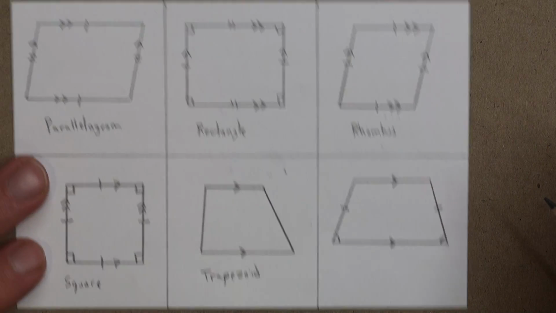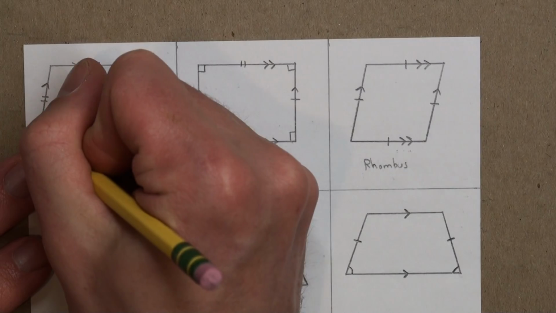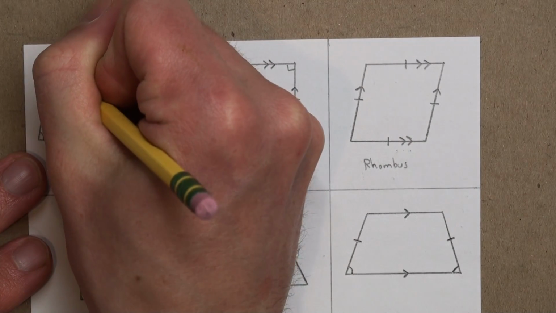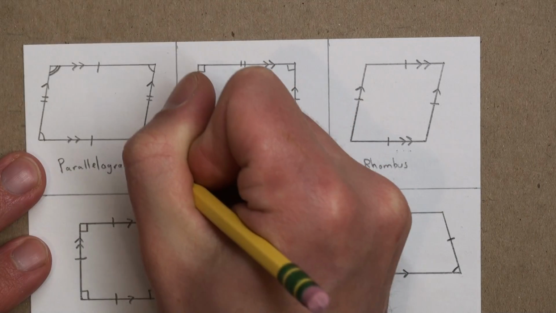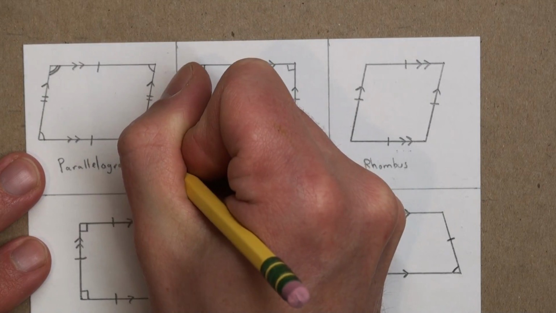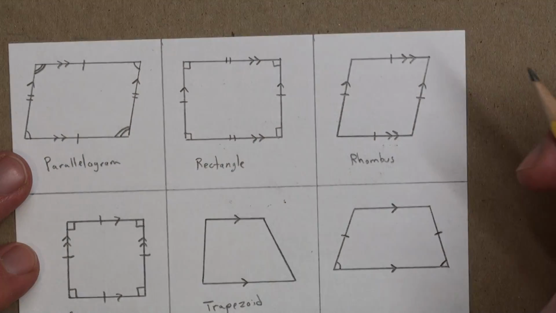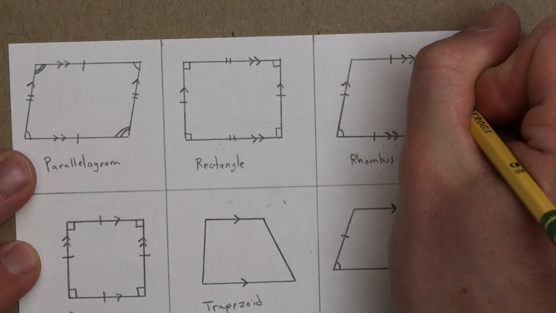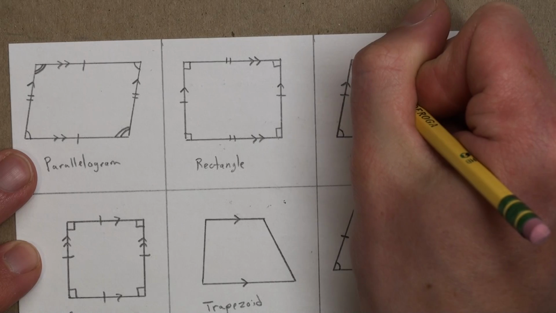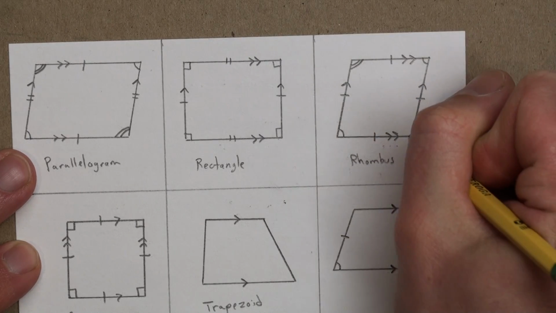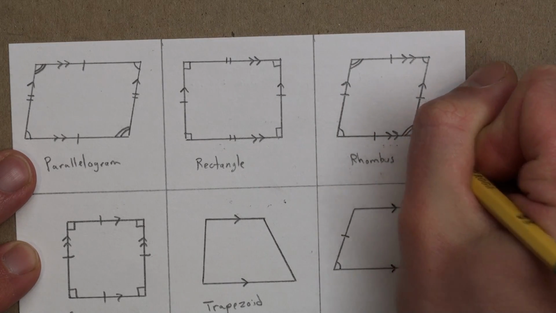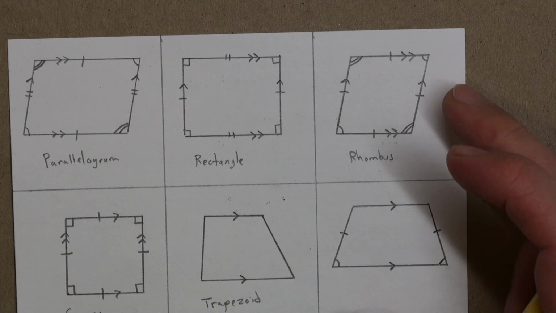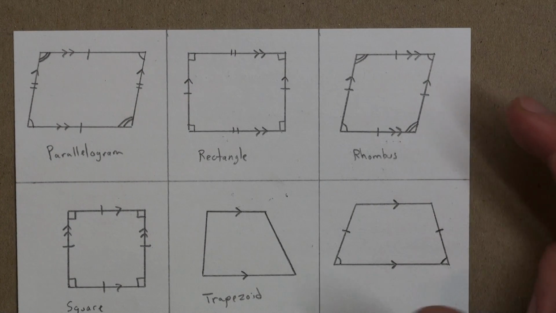Now, let's just go back to the parallelogram and let's just label a few more things. We know this angle is equal to this angle, and this angle is equal to this angle. The rectangle, we've labeled that. The rhombus is the same deal. This angle is congruent to this one, and this angle is congruent to this angle. And that is good enough.